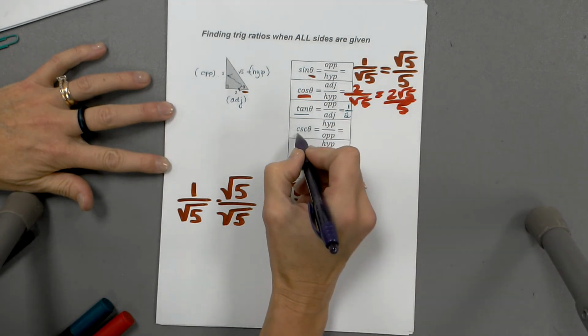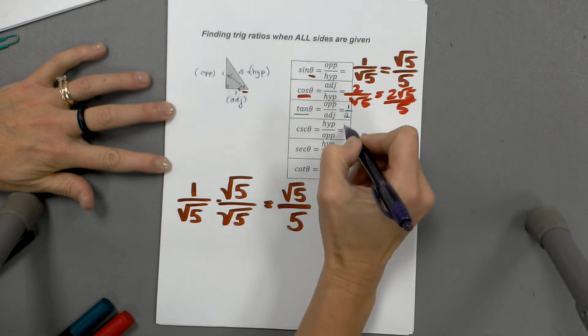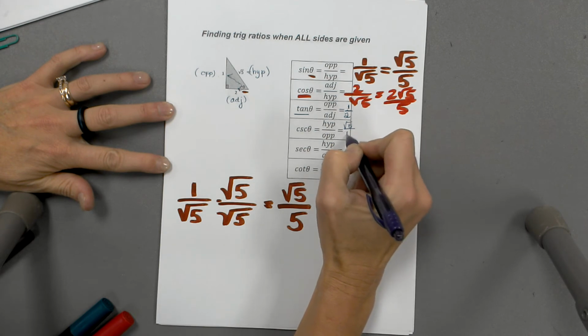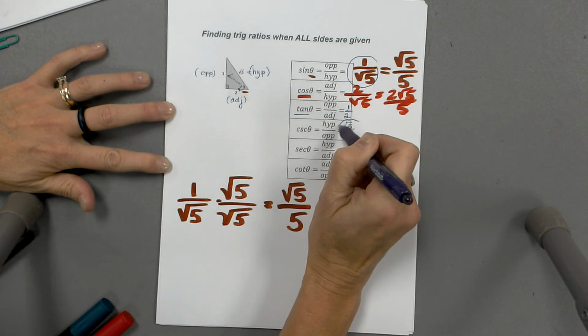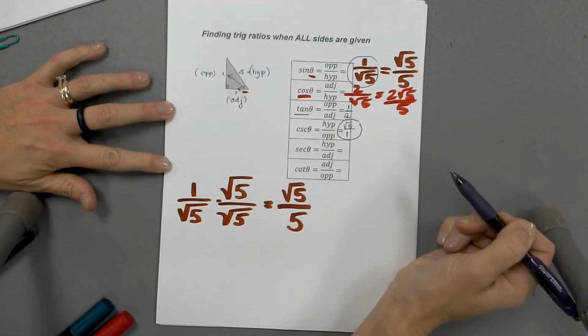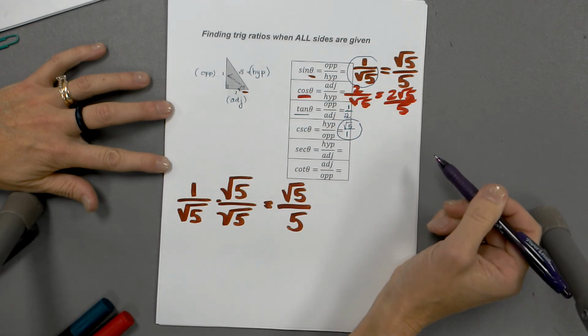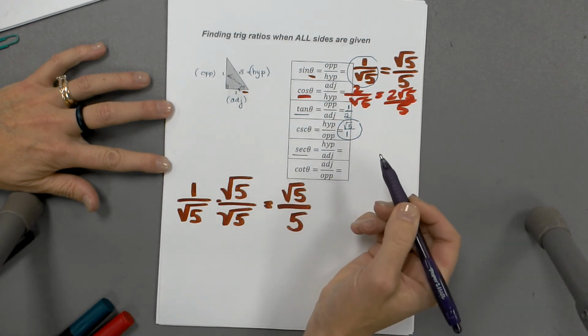Next is the cosecant. The cosecant is the hypotenuse over the opposite side. So it's the square root of 5 over 1. Notice that this number and this number are just reciprocals of each other because the sine and the cosecant are reciprocal functions. The 5th trig function is the secant function.